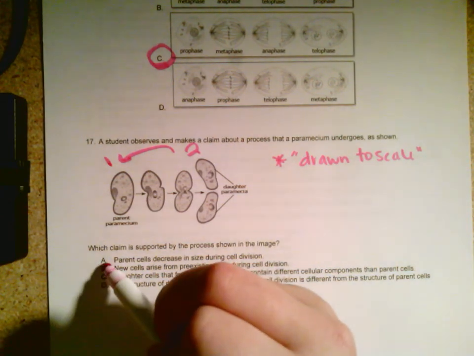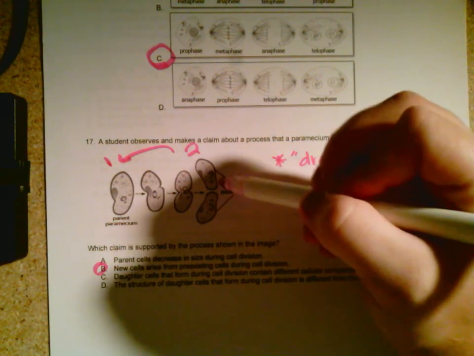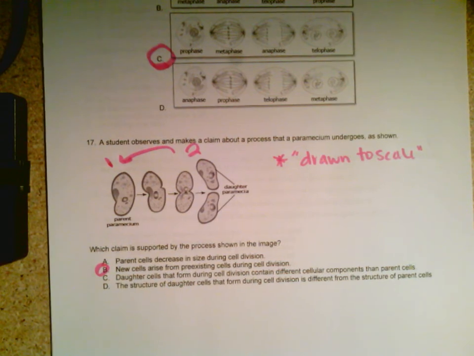C says daughter cells that form during cell division contain different cellular components than parent cells. And we see automatically that that's incorrect because it has the same components. And D says the structure of daughter cells that form during cell division is different than the structure of parent cells, and that is not true as well.